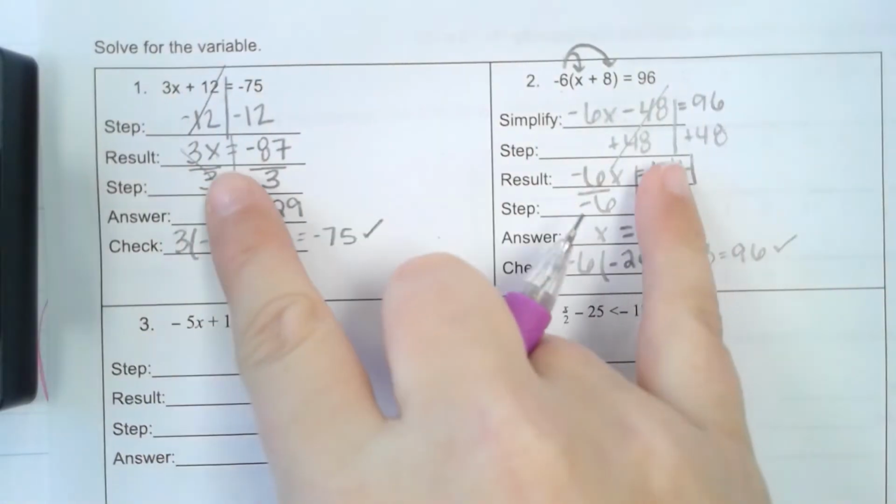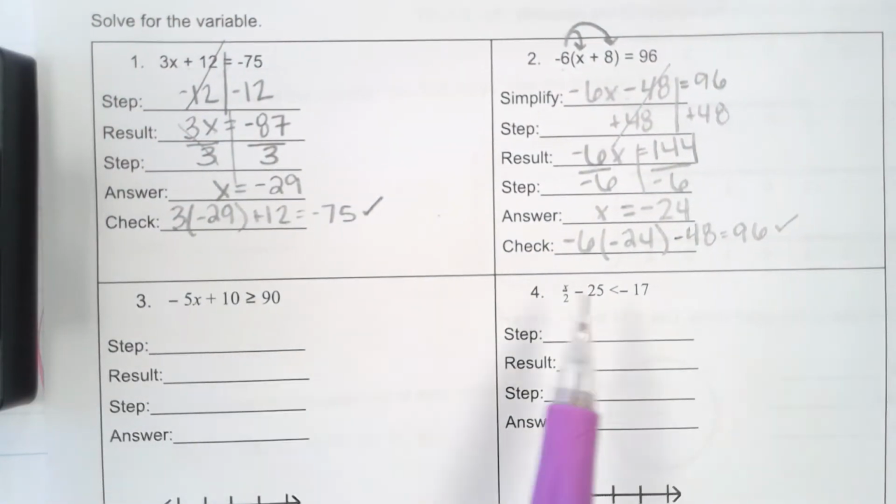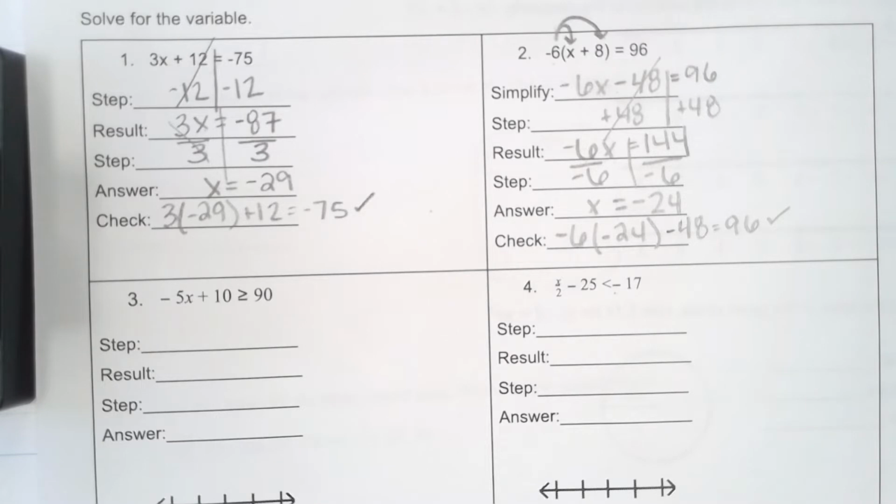All right, so those were equations. So if we move on down here, notice now that we have inequalities. But remember, you're solving inequalities the same way that you solved equations. It's just something might change based on if you're multiplying or dividing by a negative number, okay?